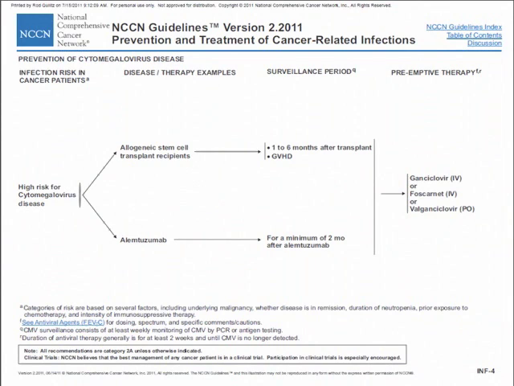Okay, and NCCN recommends that allogeneic stem cell transplant patients receive surveillance for up to 6 months after transplant or longer if they develop graft-versus-host disease and are on prolonged immunosuppressive agents. And we had mentioned, of course, that we have to do the same thing for patients receiving alemtuzumab.